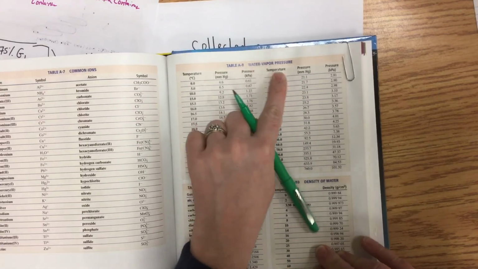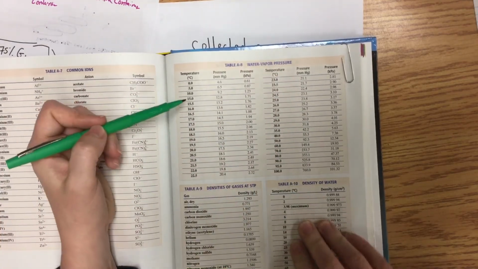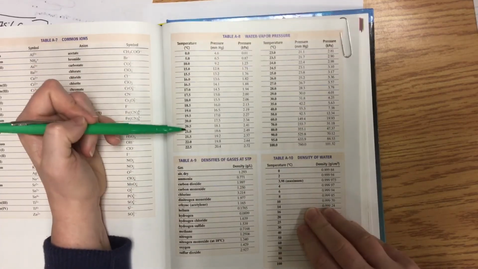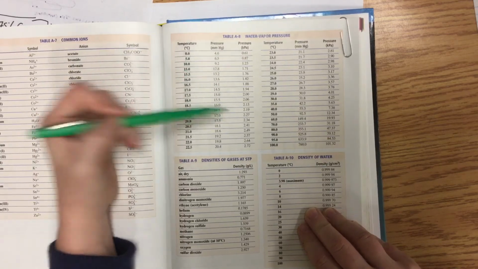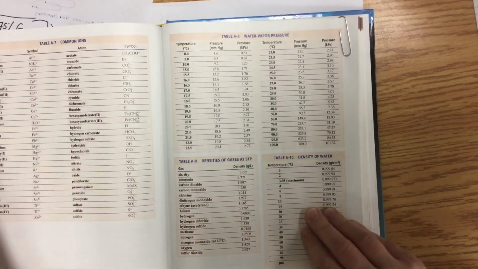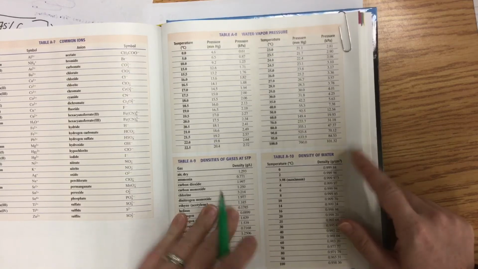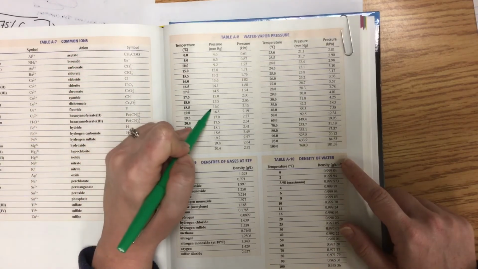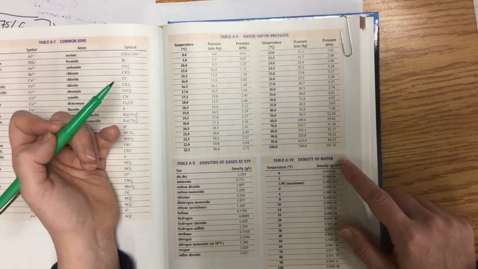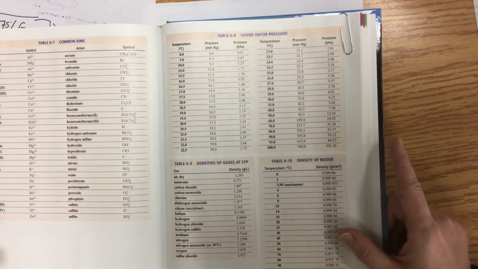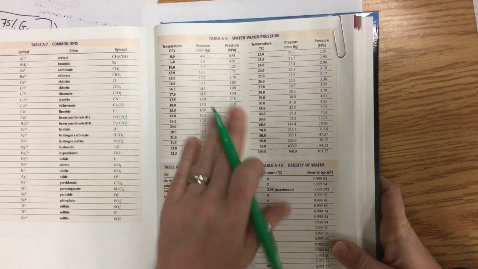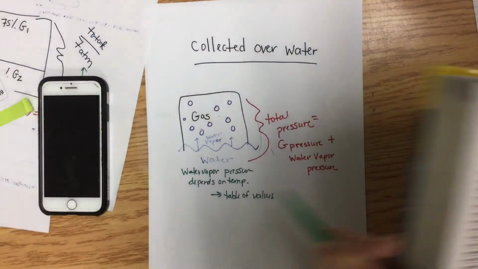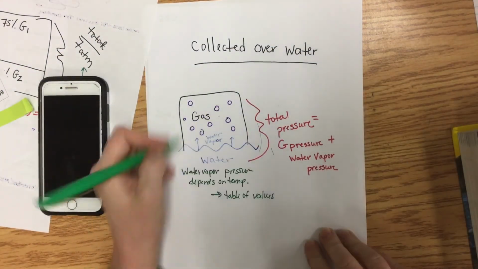You're going to look for the water vapor pressure table. You can see that it has the temperature listed and then the pressure in both mmHg and kPa for each of those. So if the temperature of the water is 18.5 degrees Celsius, the pressure in mmHg would be 16, according to just the water vapor. We're going to have to use this occasionally to work through some of our problems. But that's the overall goal.